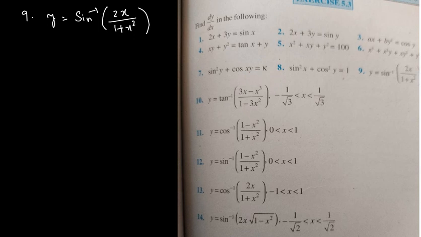Right. Then we will go with method 1. There are two methods. Method 1 is we will be substituting something. Substitute x equal to something. I substitute x equal to tan theta here.